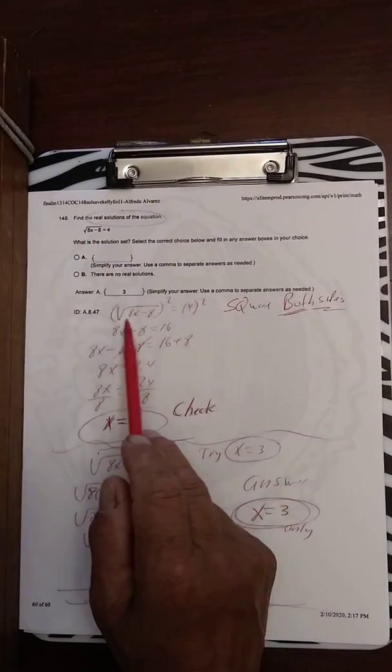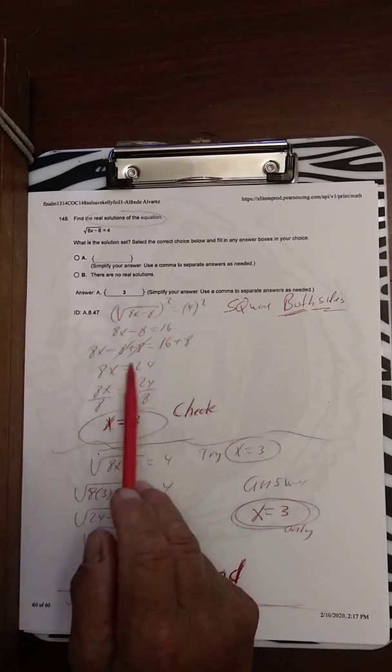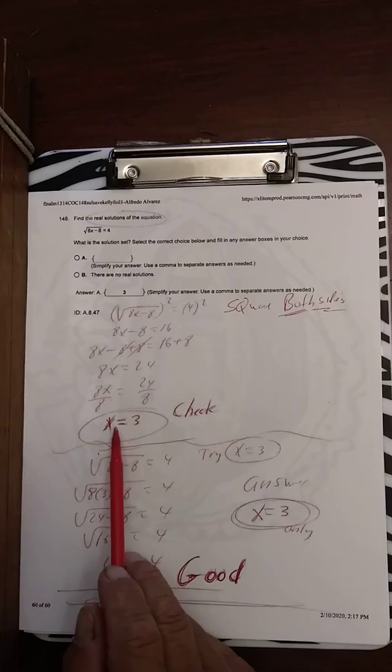This one. Square both sides. 8x minus 8 equals that. Add to both sides. Divide by 8. Divide by 8. x equals 3. Does it work? I don't know. Let's see.